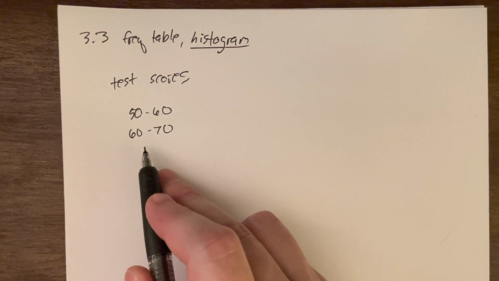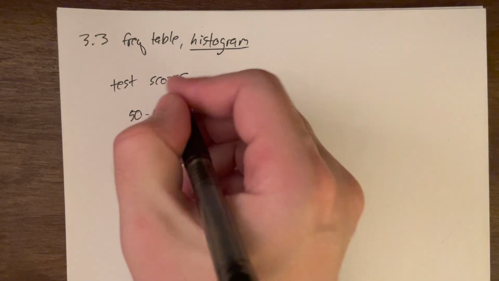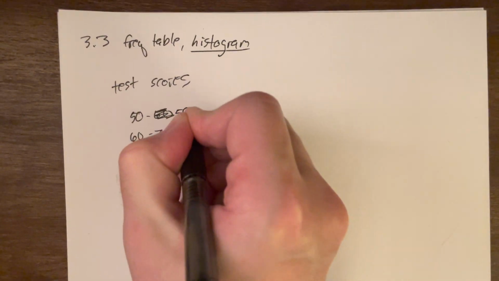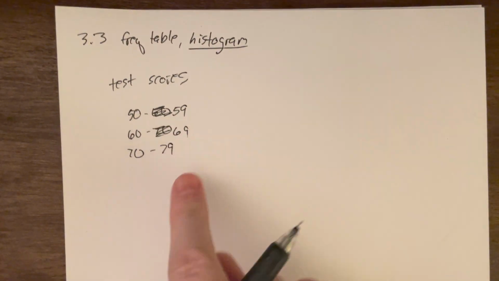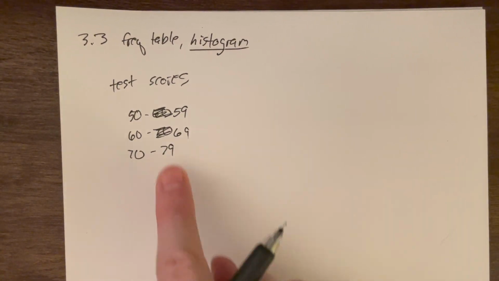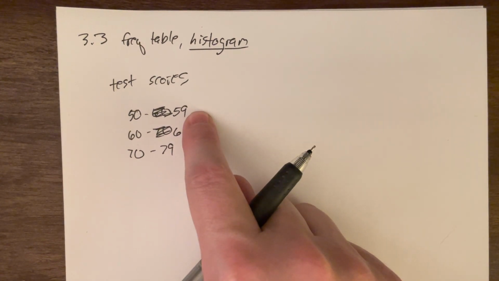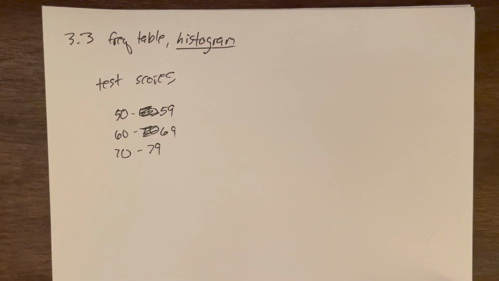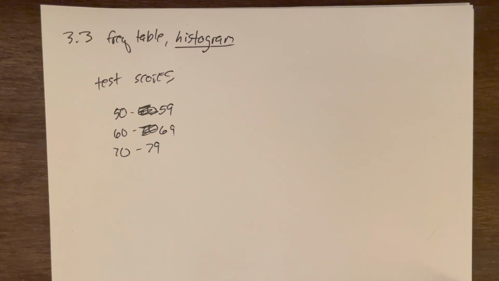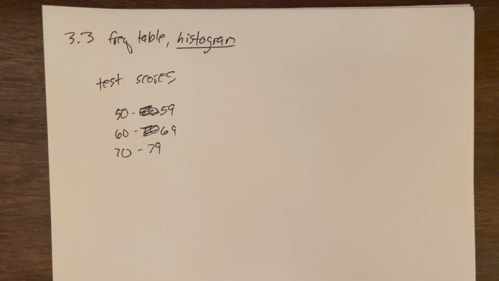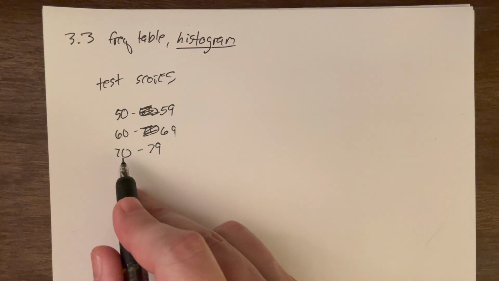But with test scores, these are discrete data values, no fractions or decimals, so we can use an easy cutoff. We could say, no, let's not do it this way. Let's go 50 to 59, and then we'll go 60 to 69, and then 70 to 79, and now that solves the issue. And there's no ambiguity here. No one's getting a test score above a 59 and below a 60. Or at least not in any normal circumstance. Not many teachers give decimal points on test grades. I guess some do. But for most of us, it's a whole number test score. So this will cover everything.